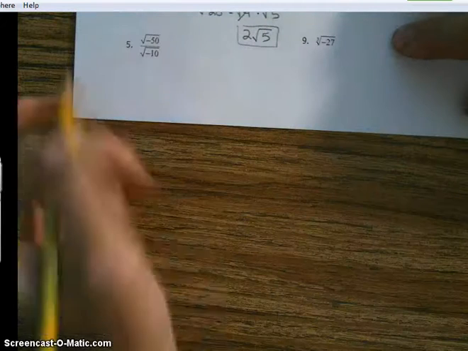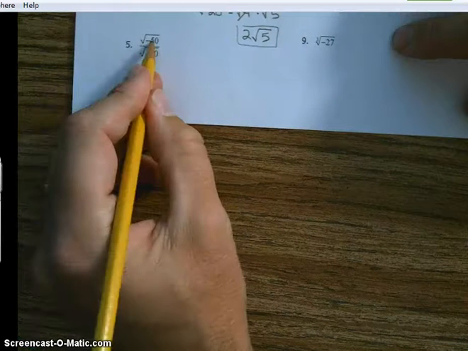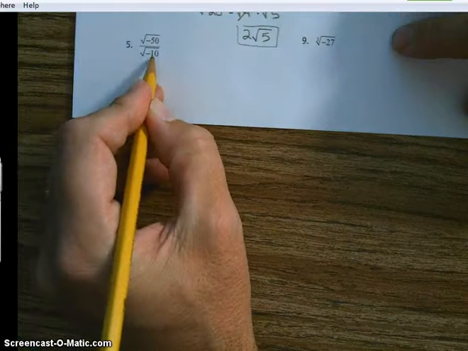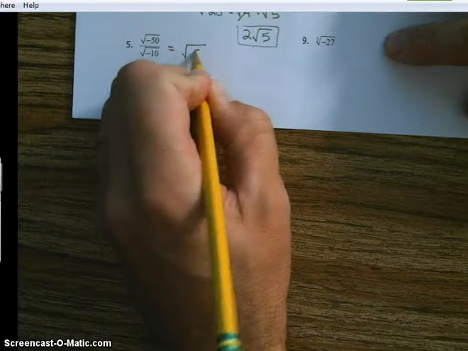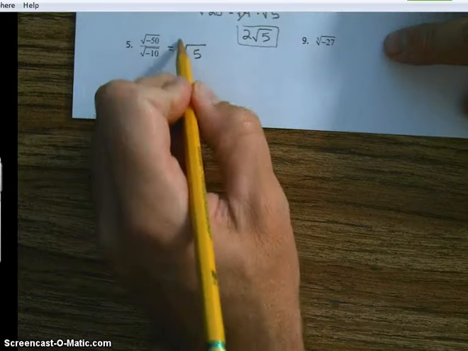All right, dividing. So -50 divided by -10 is 5. And that's our answer.